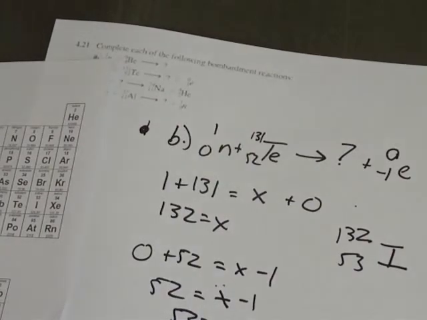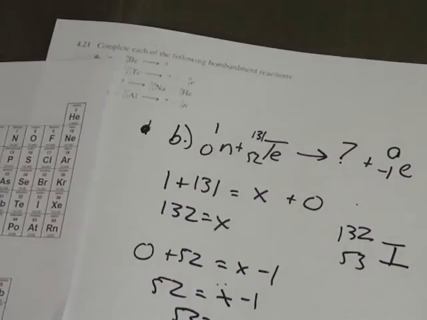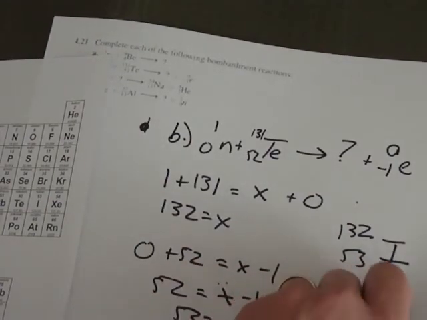And there we go. You just put that into our equation, and that is the complete nuclear bombardment reaction. Hopefully this video helped clarify any confusion in working out these equations and problems. If you have any questions, just ask during lab.